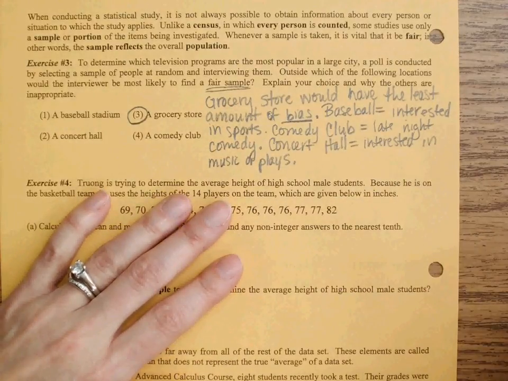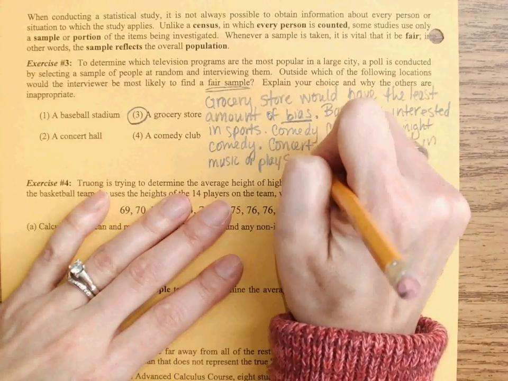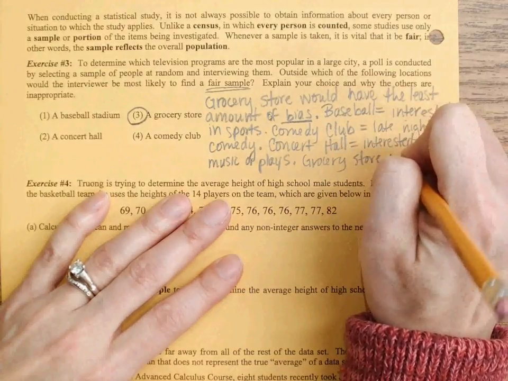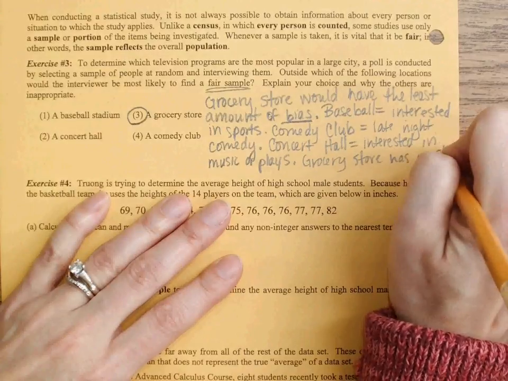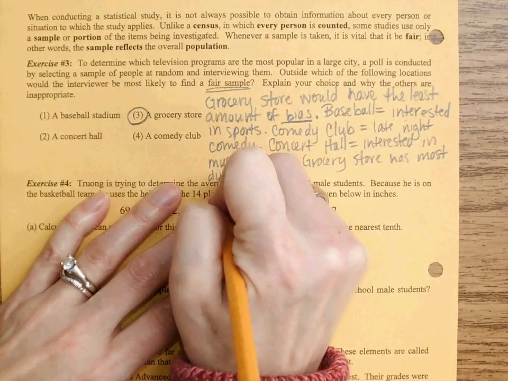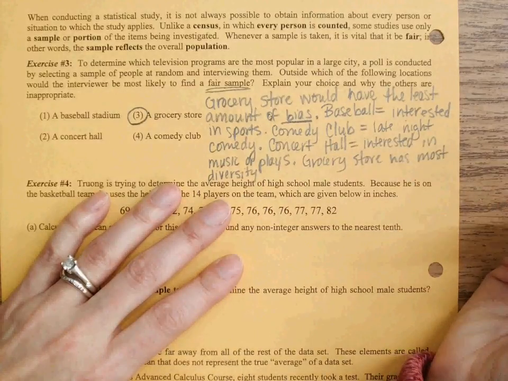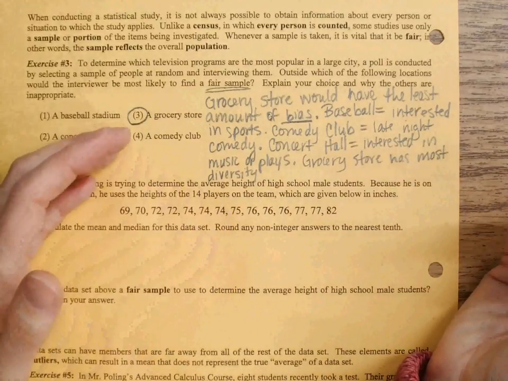The grocery store has the most diversity. Because, and we think about this, everyone eats.